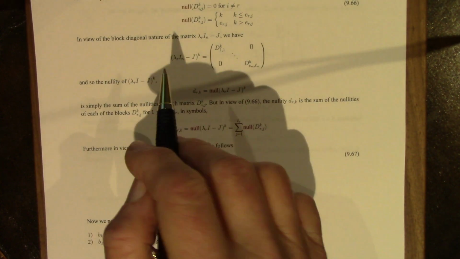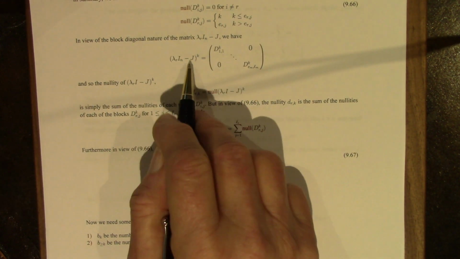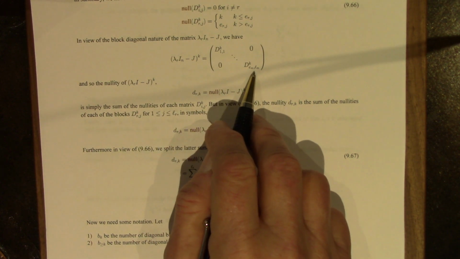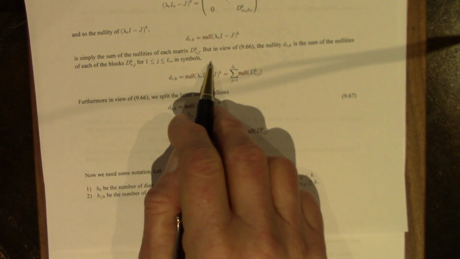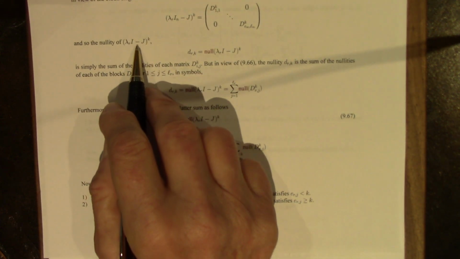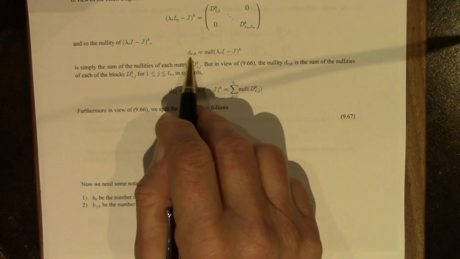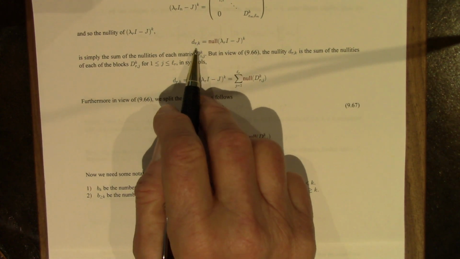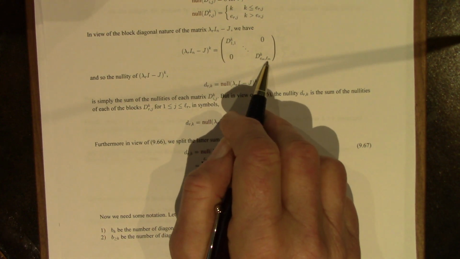Now, in view of the block diagonal nature of this matrix, when we raise it to a power, it's just done by raising each block to a power, which is why we went through this. And so the nullity of this power, which I'll denote by d sub rk, is simply the sum of the nullities of each of these diagonal blocks.